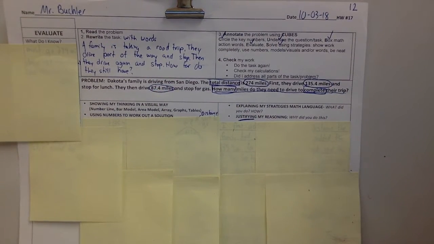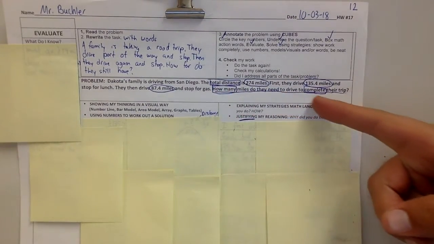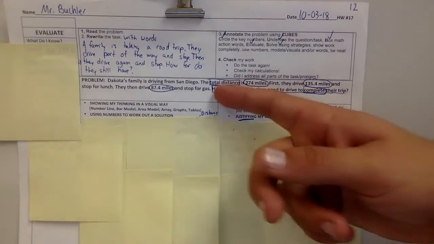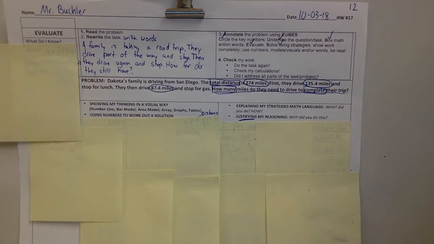Underline the question or the task, okay? In this case, it's asking how many miles do they need to drive to complete their trip? Now, it might not always be a question. It might say make a graph or create a table. In that case, you have to underline the task, okay? The next one is box math action words. For example, the total distance, all right? Complete. How many? That's the most important one, so that's going to tell us. So, boxing off those important math words there.